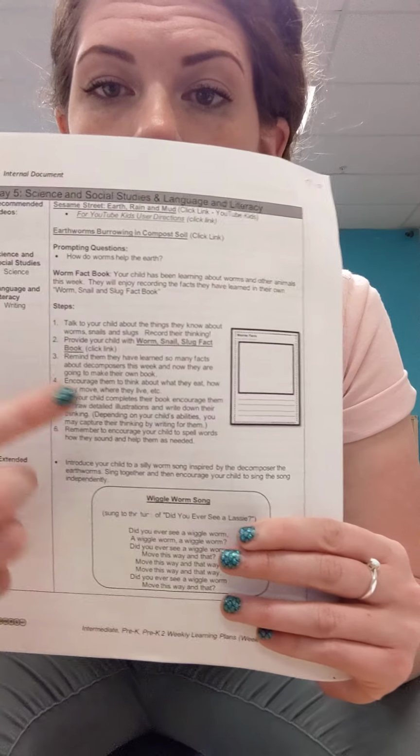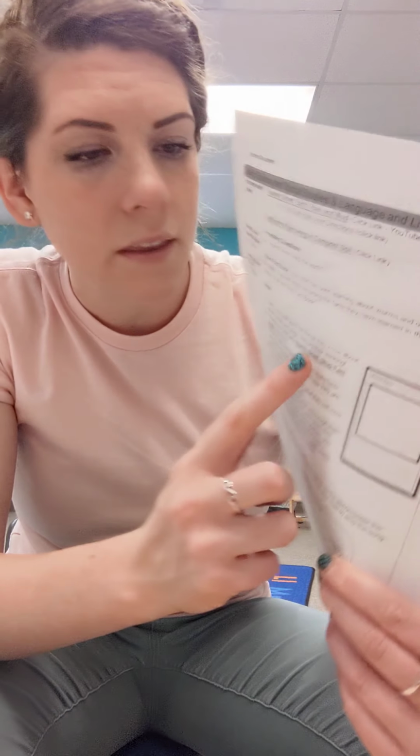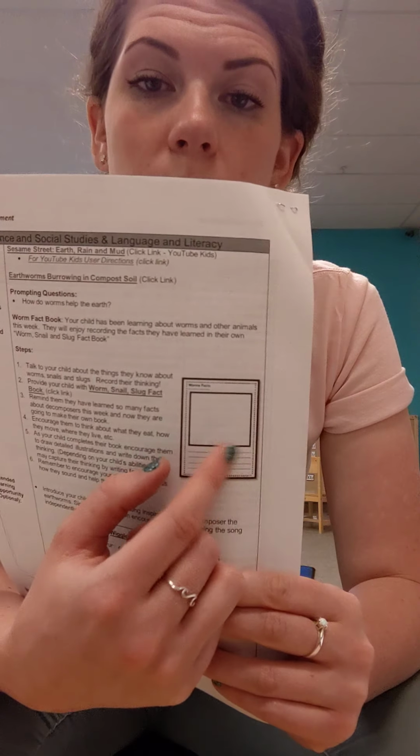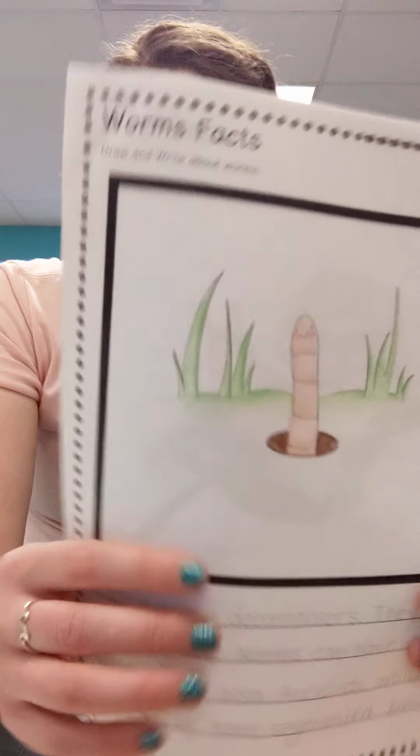There's a link on here. Let's see, this one right here, this link. If you click on it, it will give you an opportunity to print out these pages blank so that your preschooler can use them to review what they learned this week. All right, so let's go ahead and get started.